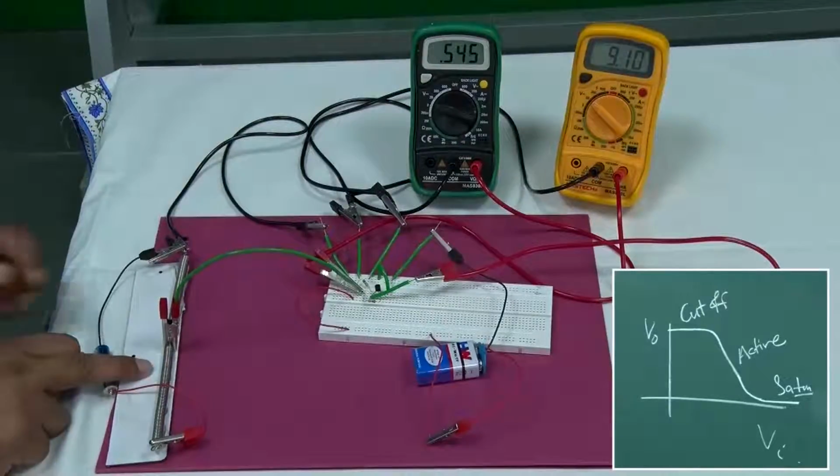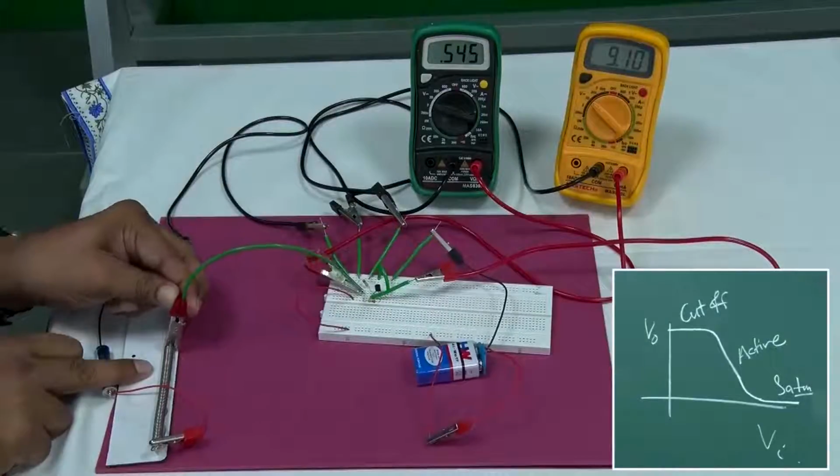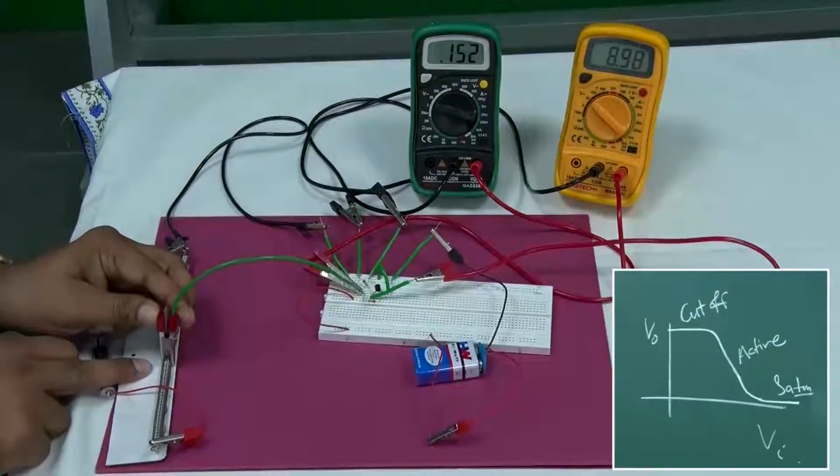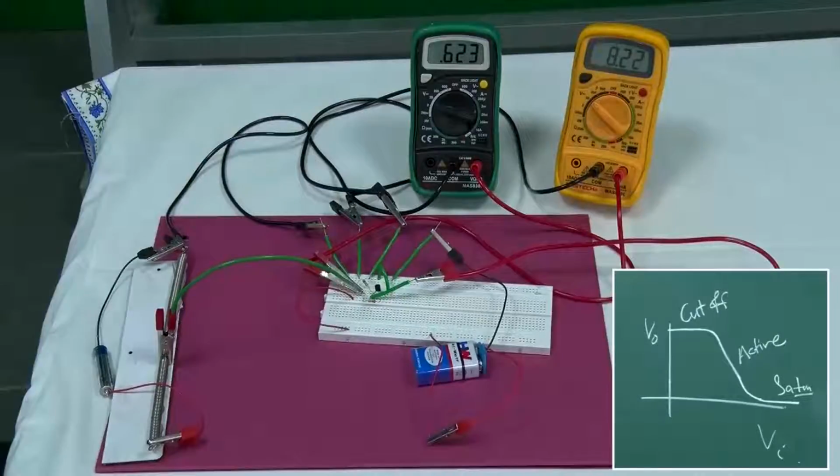Again, increase it further. If I increase it further, what happens? See, the input voltage is now 0.622 volts. Remember, after that you have 120 kilo ohm of resistance, there is a current IB there, and there is a drop on this 120 kilo ohm.